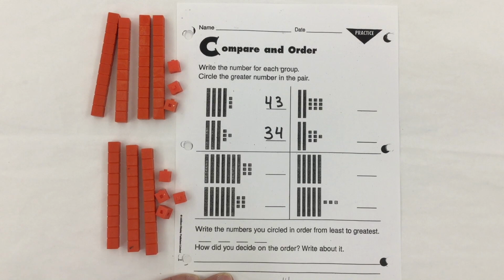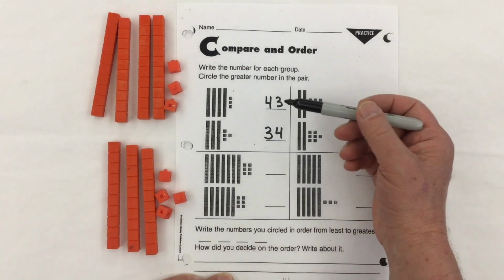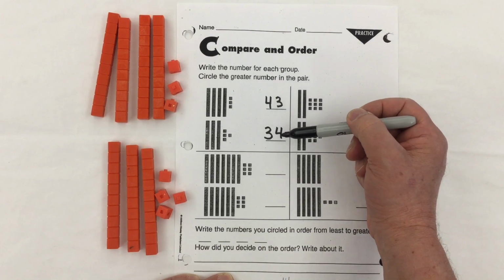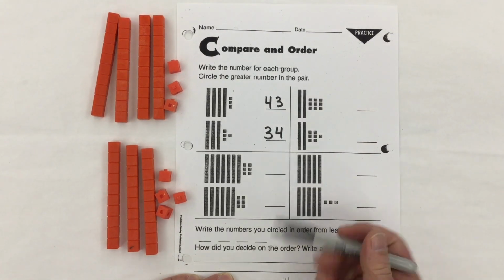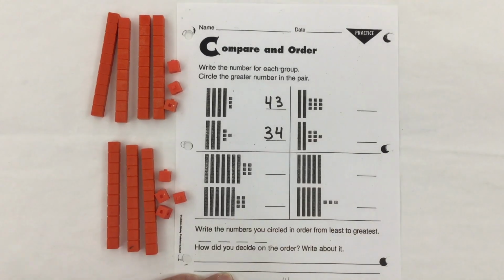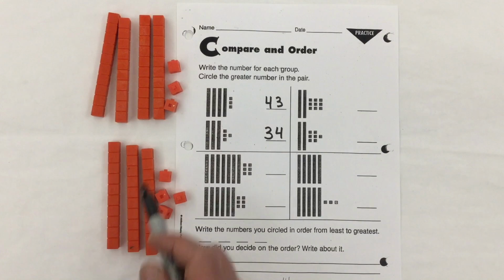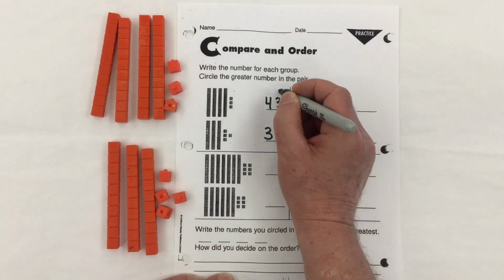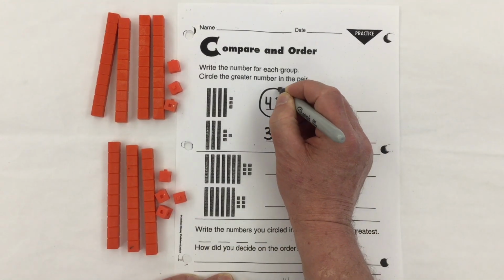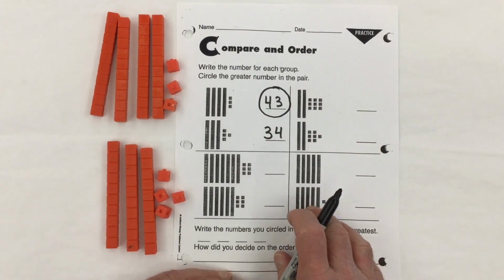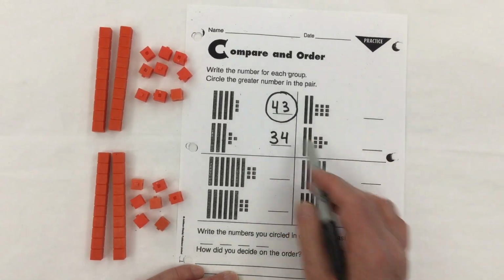Now we have to circle the greater or larger number. What number is bigger? 43 or 34? Well, we know that 43 is going to be bigger, and when you look at it as well, we can see there's more in the 43 than there is in the 34. So we'll be circling this number. Let's take a look at the next set.